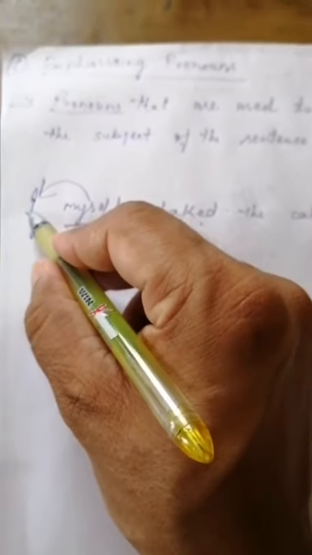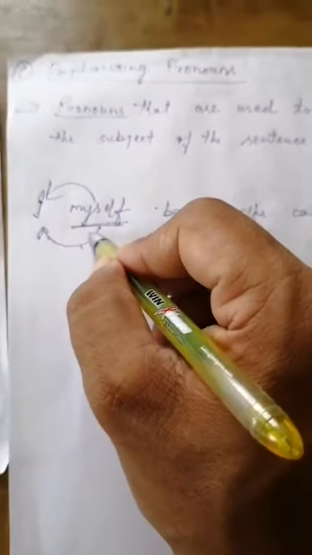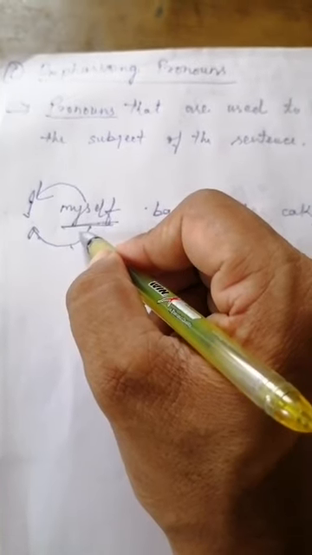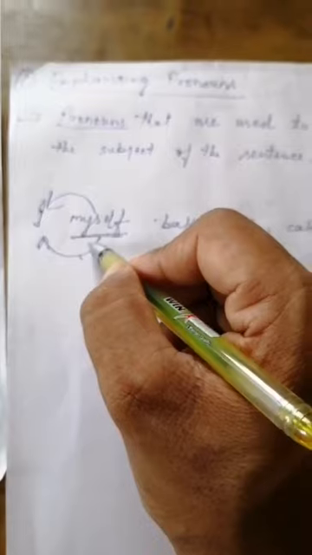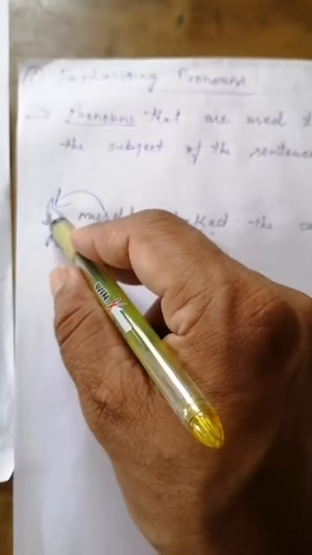Now here you can see in the sentence, I myself baked the cake. Here myself is emphasizing I, the subject. There is an emphasis, stress, on the subject.